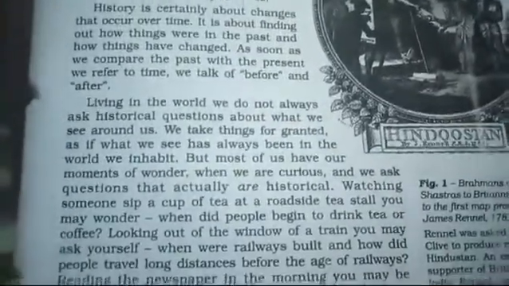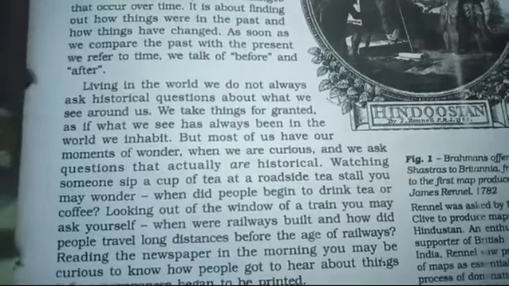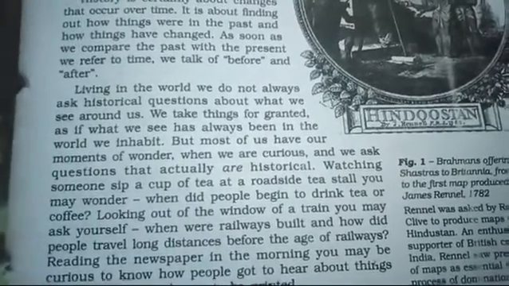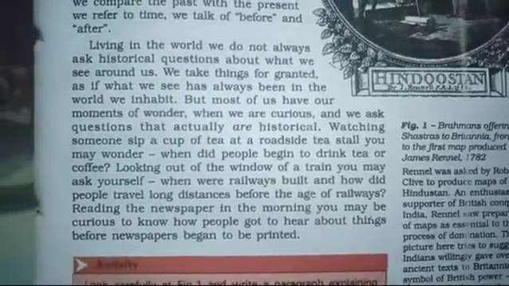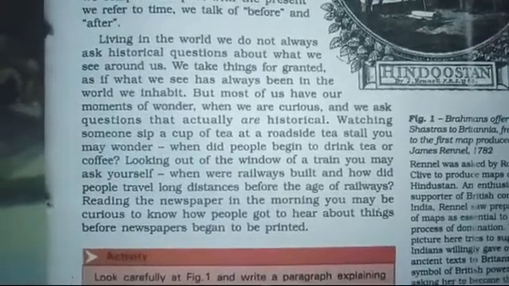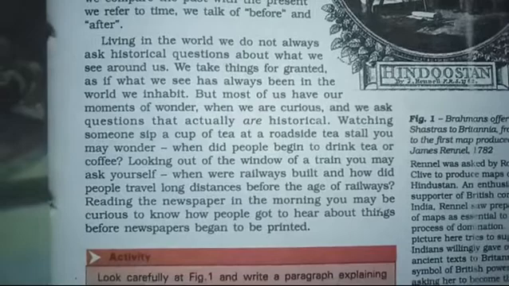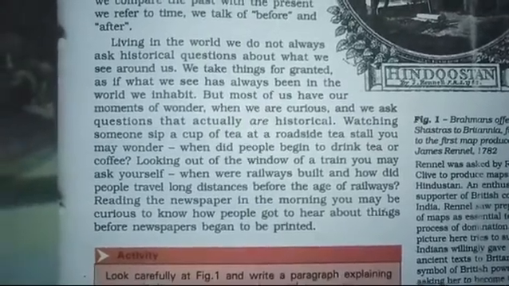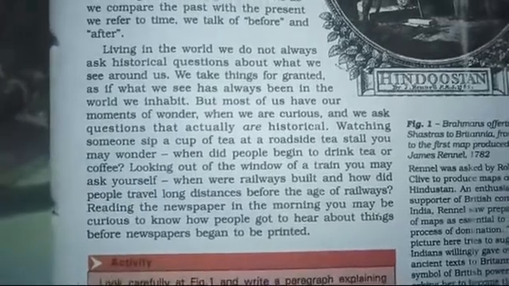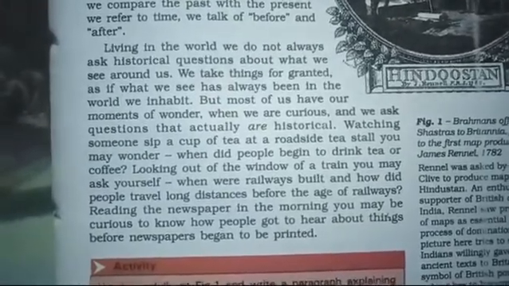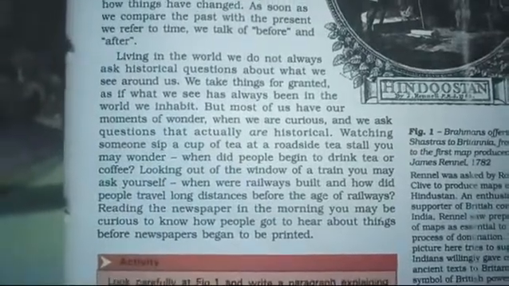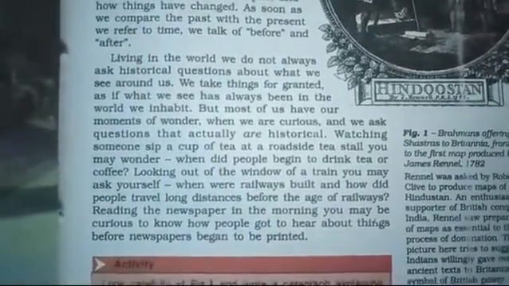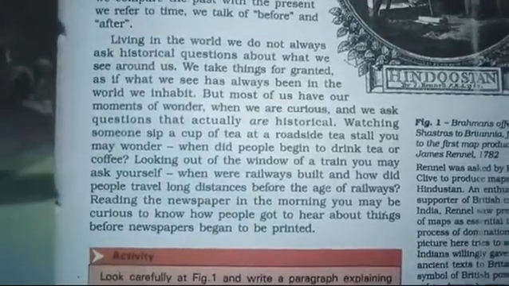Okay beta, so now living in the world, we do not always ask historical questions about what we see around us. We take things for granted, as if what we see has always been in the world we inhabit. But most of us have our moments of wonder when we are curious and we ask questions that are actually historical. Watching someone sip a cup of tea at a roadside tea stall, you may wonder, when did people begin to drink tea or coffee? Looking out of the window of a train, you may ask yourself, when were railways built, and how did people travel long distances before the age of railways?